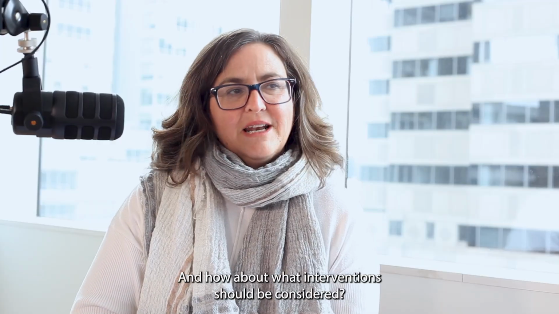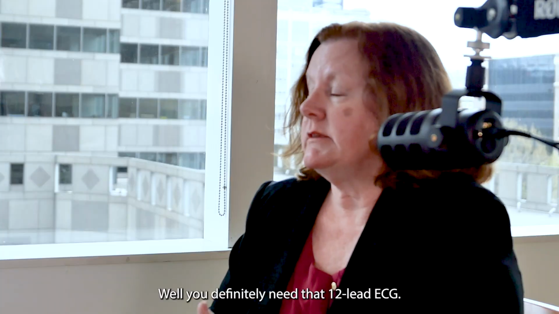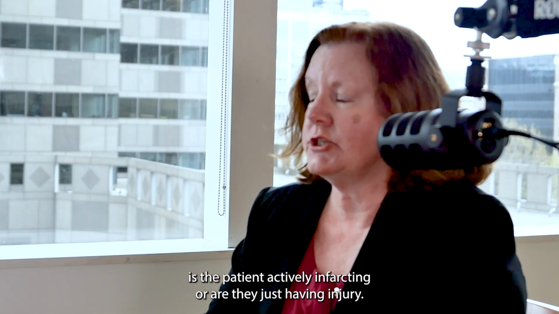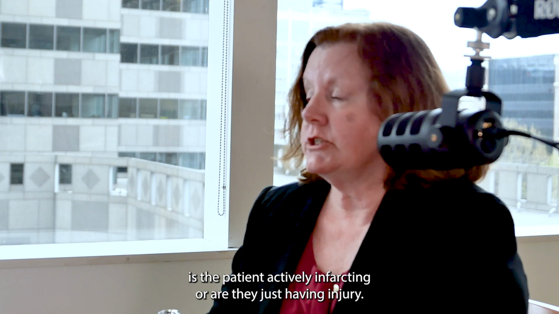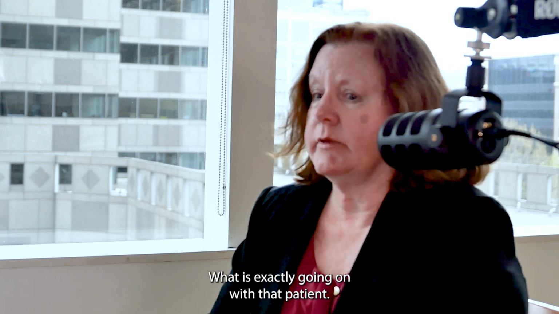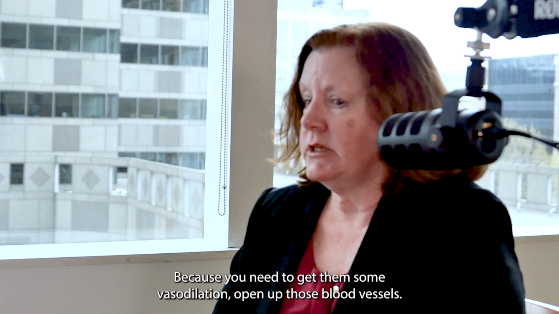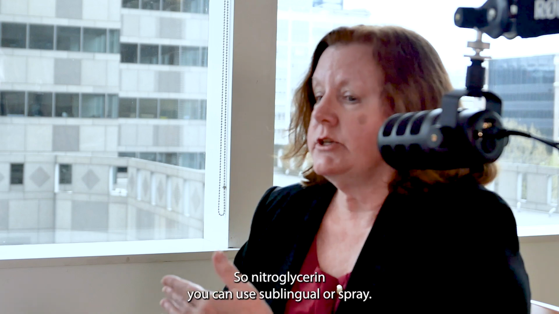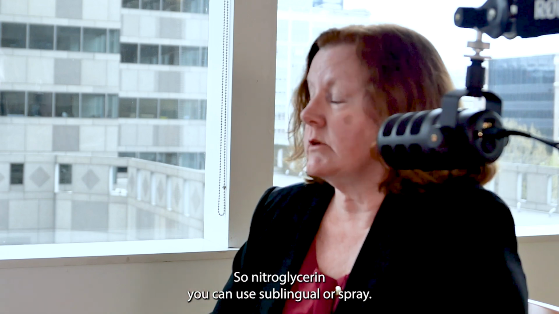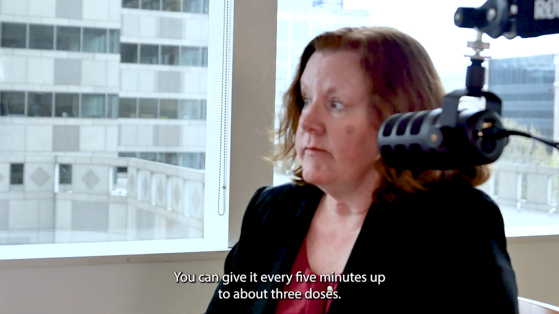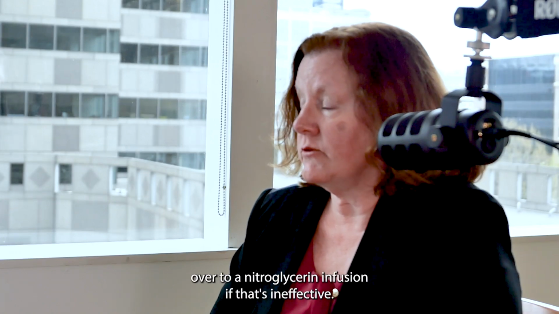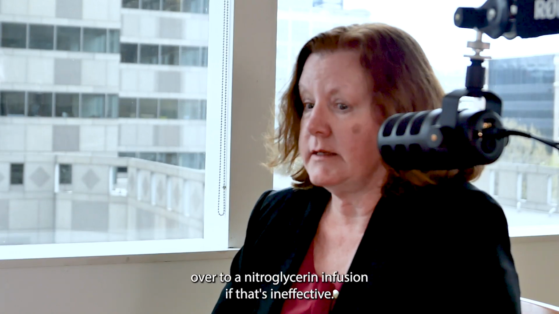Great. And how about what interventions should be considered? Well, definitely you need that 12-lead ECG. That is a key thing because you need to find out, is the patient actively infarcting or are they just having injury? What is exactly going on with that patient? Nitroglycerin, because you need to give them some vasodilation, open up those blood vessels. Again, don't give it if they're hypotensive. So nitroglycerin, you can use sublingual or a spray. You can give it every 5 minutes up to about 3 doses. And then you need to think about going over to a nitroglycerin infusion if that's ineffective.